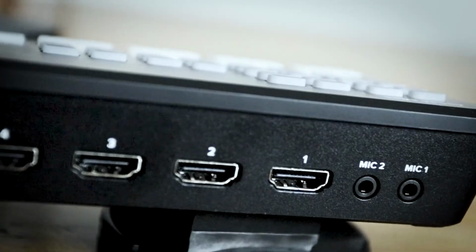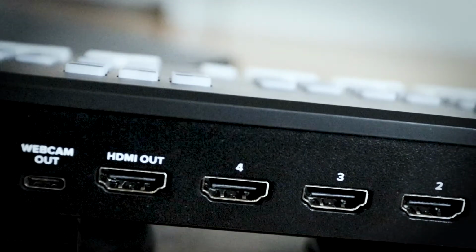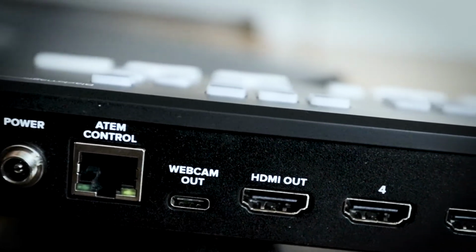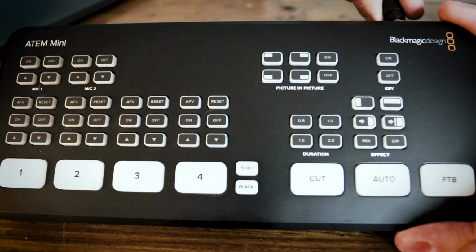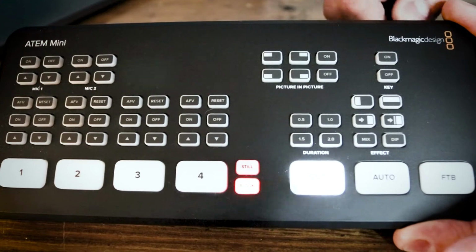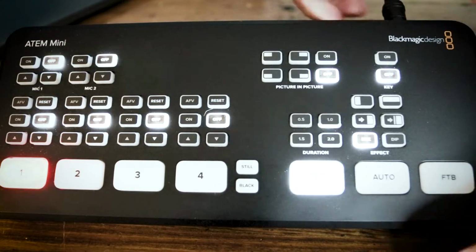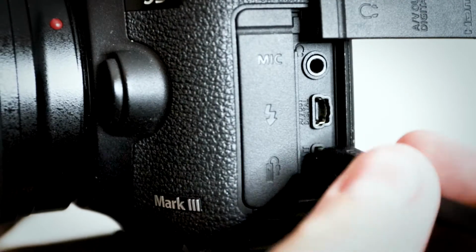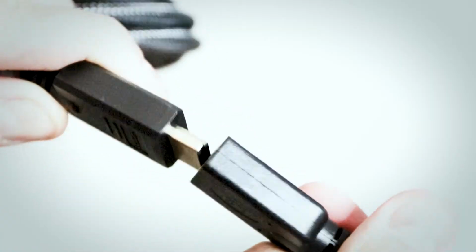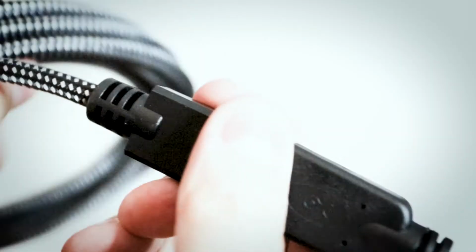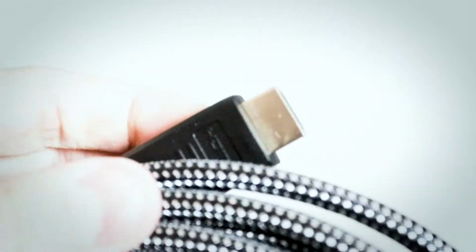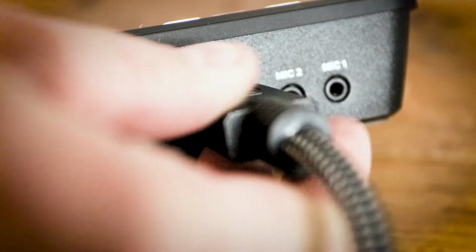The cool thing about it is it has a number of HDMI inputs on the back, and you can plug in a computer or a camera. With my 5D, I can plug in the adapter, plug in the HDMI cord, and then plug that directly into the ATEM. And that's essentially going to turn this nice still photo and video camera into a webcam.